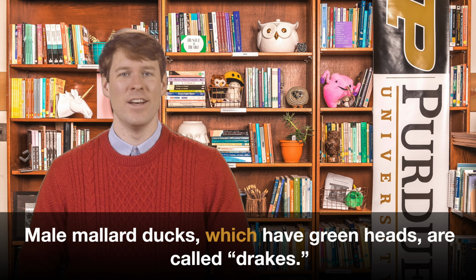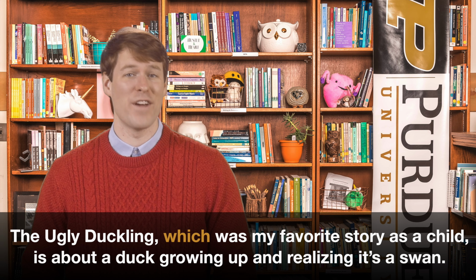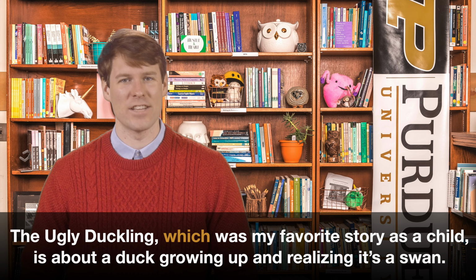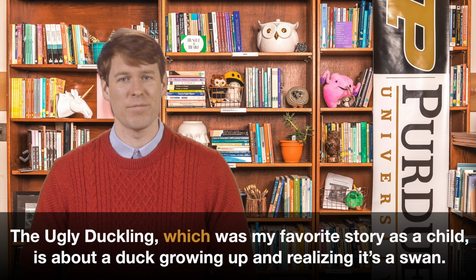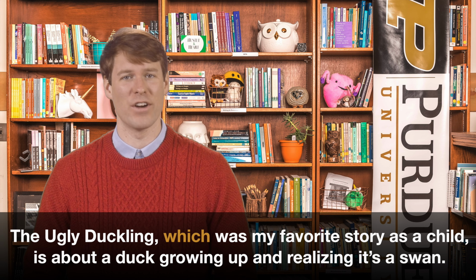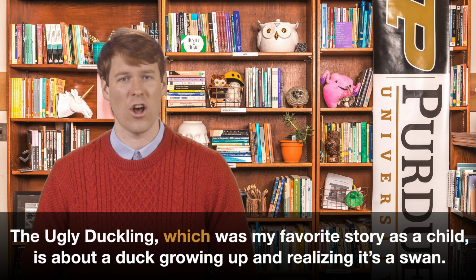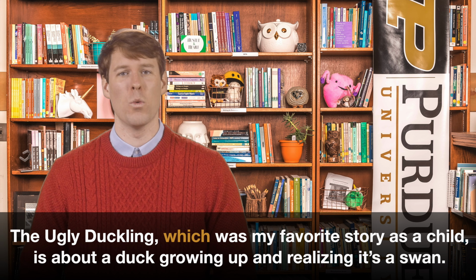Here's another one. The Ugly Duckling, which was my favorite story as a child, is about a duck growing up and realizing it's a swan. Once again, the information about the story being my favorite isn't necessary to the sentence, so we use a non-restrictive clause and which.